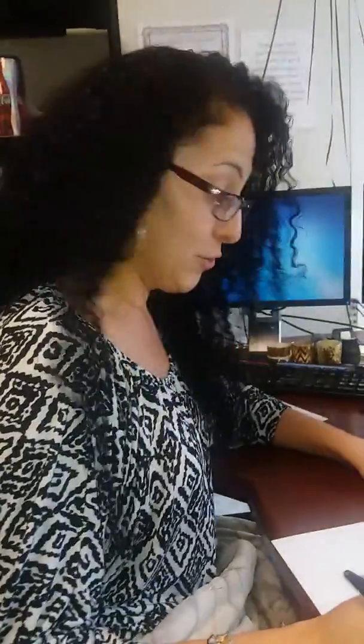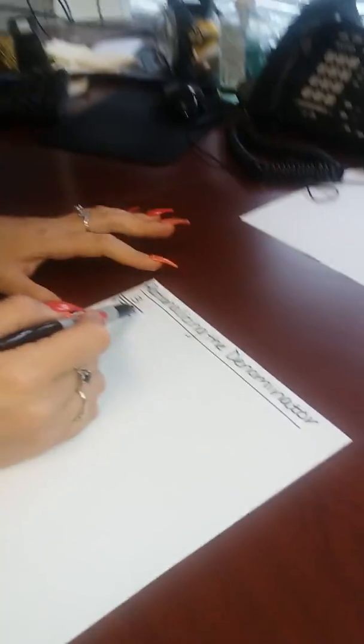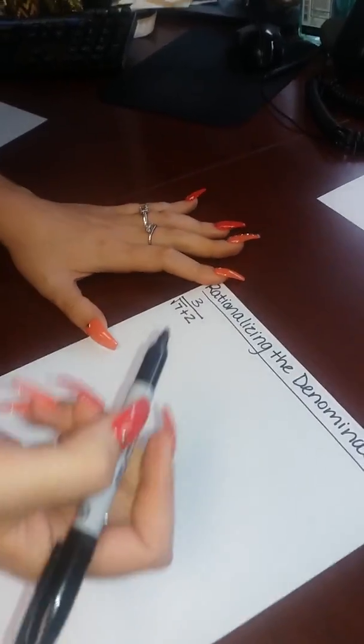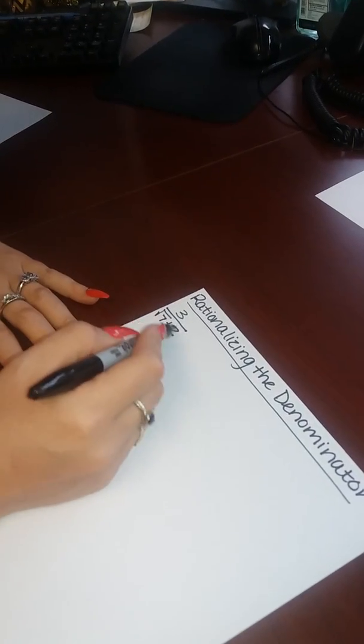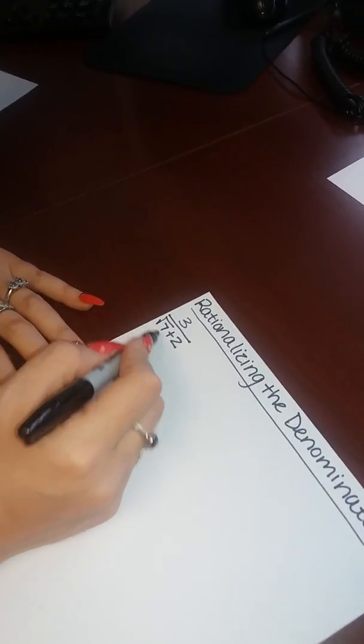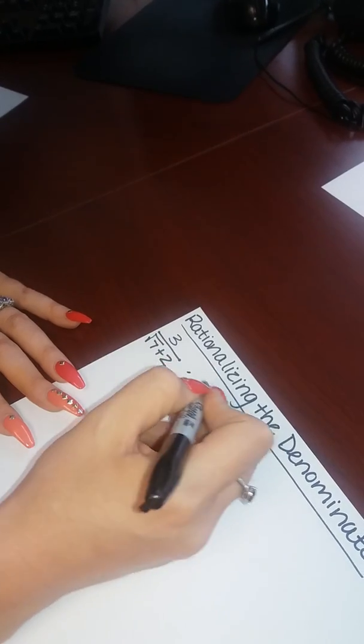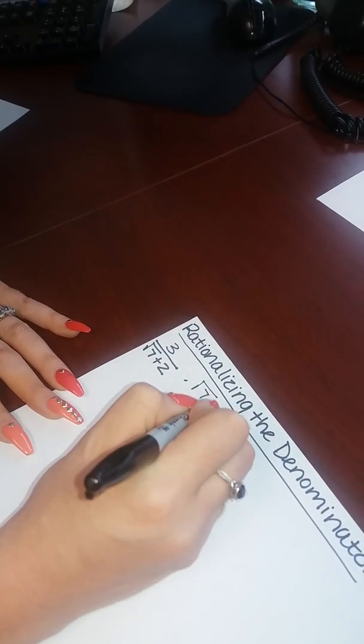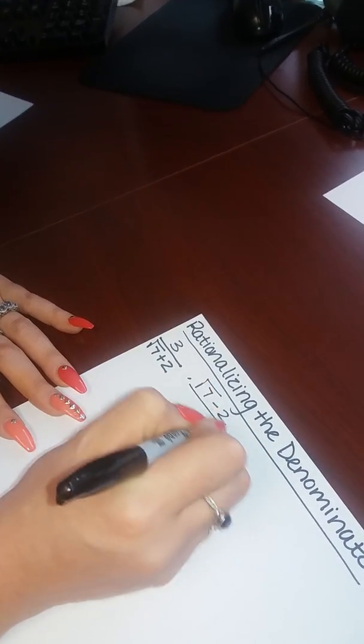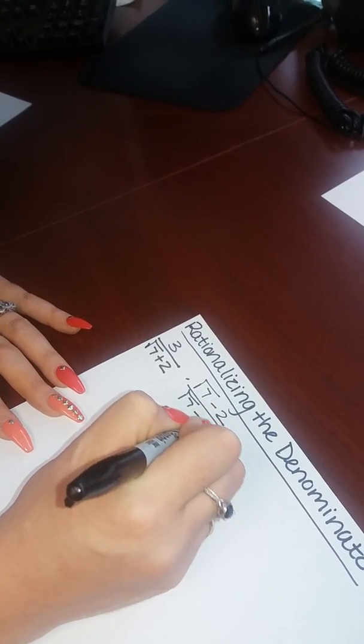I have another one for you. We have 3 over radical 7 plus 2. This one, you're going to do the same. You're going to multiply by the inverse to free the radical. So it's going to be radical 7 minus 2 over radical 7 minus 2.